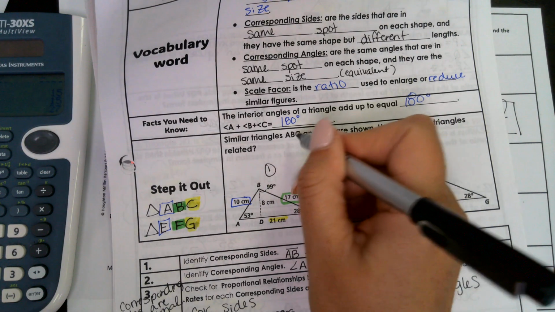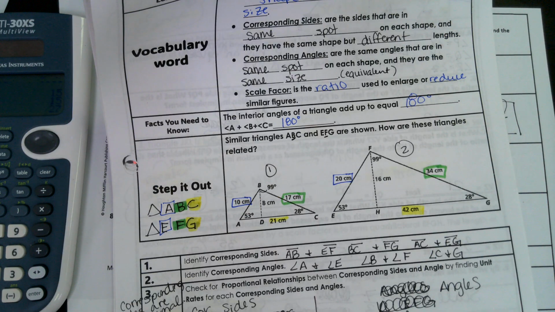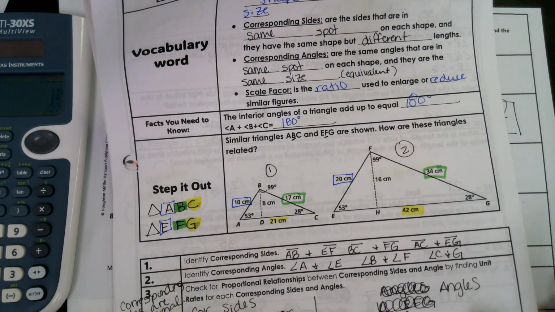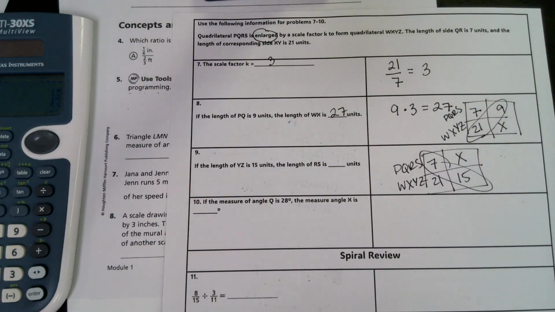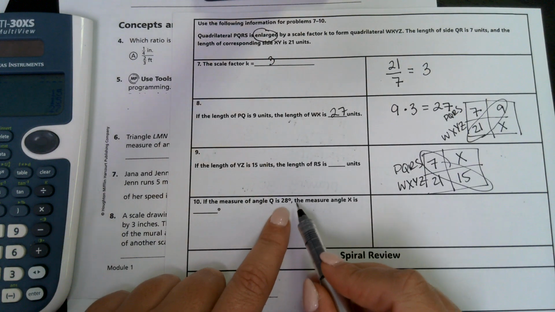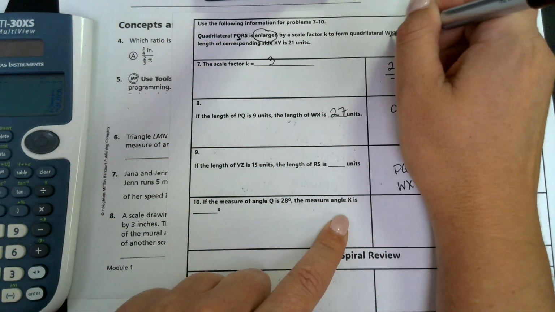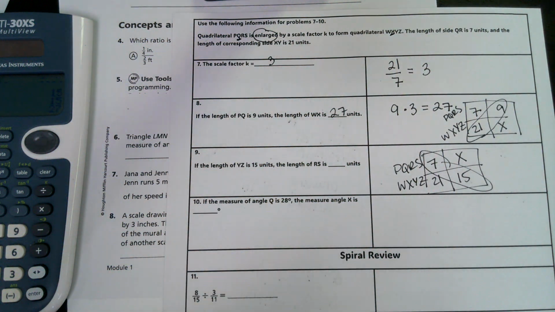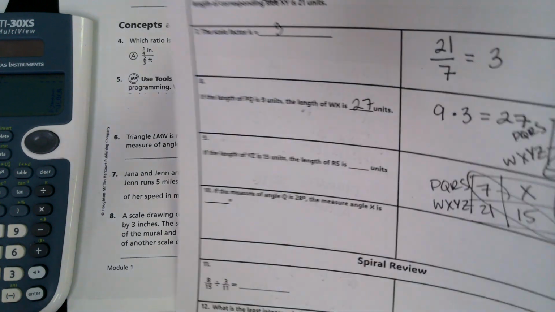We know they're corresponding because they're located in the same position as in the name, and so all of our angles are going to stay the same. Your angle measurements don't change. The lengths do, but the angle measurements don't. So if Q and X are in the same corresponding spot in the names, then we know they're equal. So if we look, Q is the second letter, X is the second letter, so they're corresponding in the name. So that means 28 degrees is going to be the same measurement for X. Okay? Alright, those should always be easy for you.